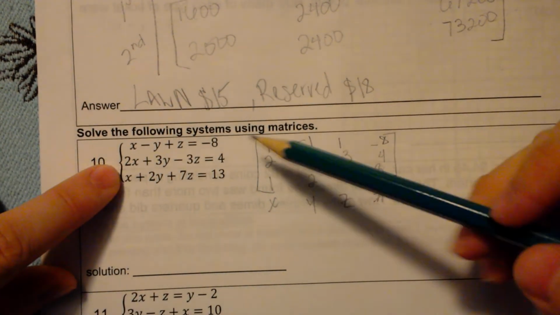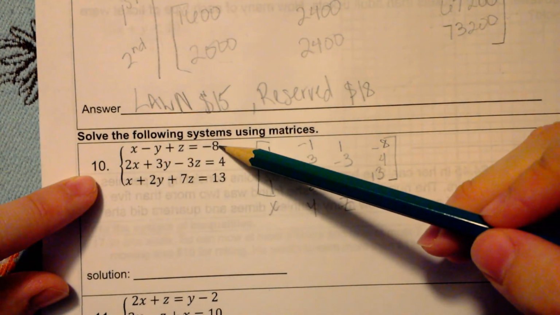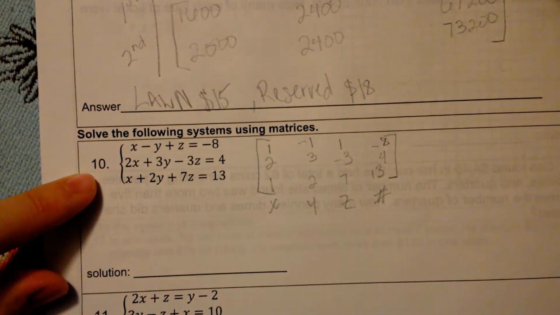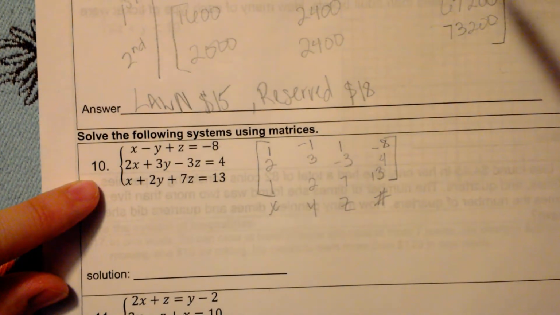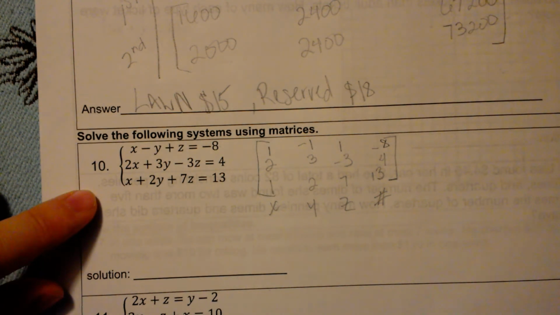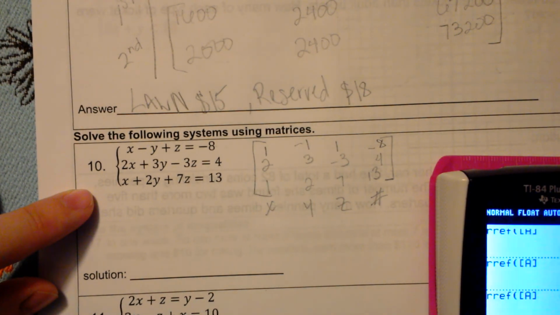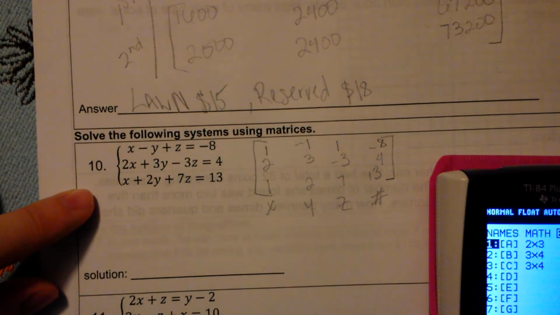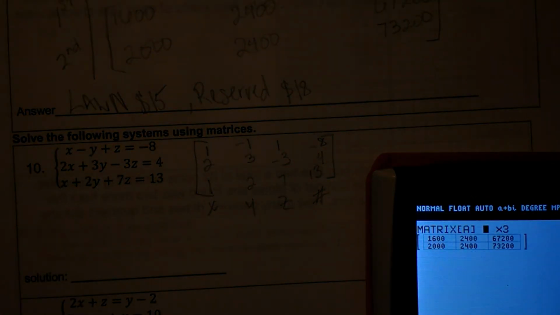So with these where you don't have a word problem, where you're not really dealing with the real world, you can get decimals, you can get fractions, you can get negatives, whatever. It's just when you have people, you can't have fractional people. So I'll put that in. Make sure that you're changing it to a 3x4.